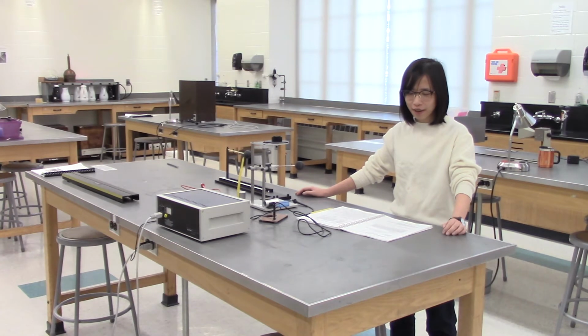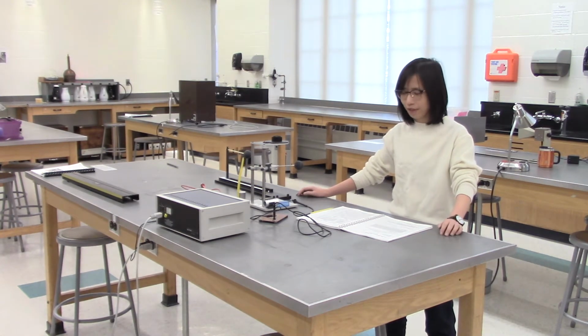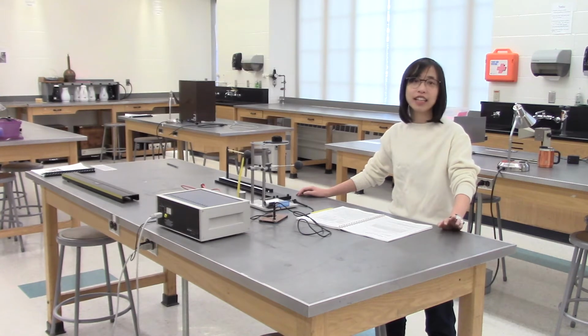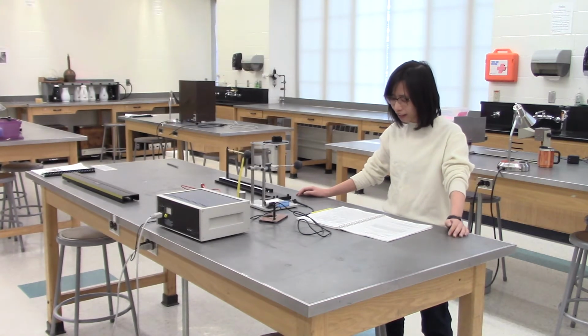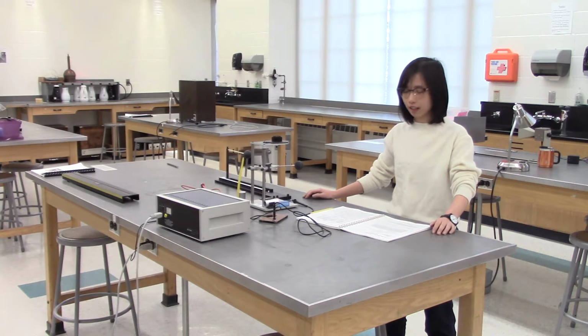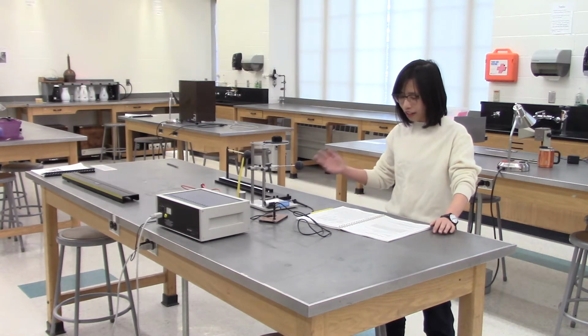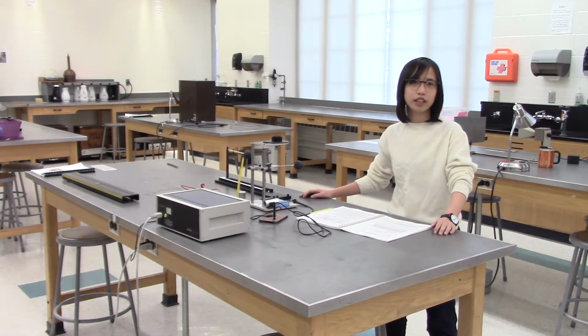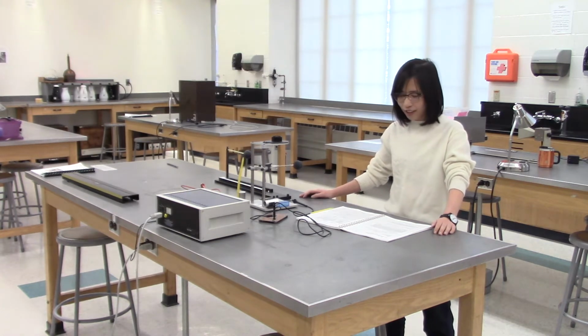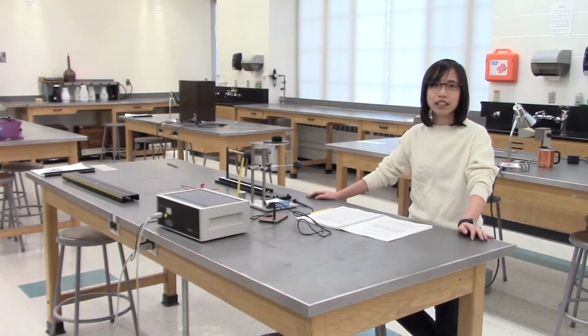Hi everyone, today we will be doing lab 6, which is Coulomb's law. By definition, Coulomb's law, which you can also see in your lab manual, equation 6.1, describes the electromagnetic force, which is directly proportional to the charges and inversely proportional to the square of the radius. Today we'll be doing two parts of the experiment to verify the correctness of Coulomb's law.